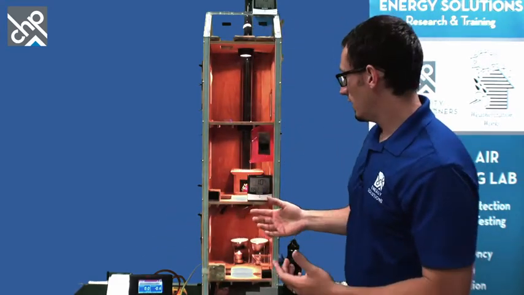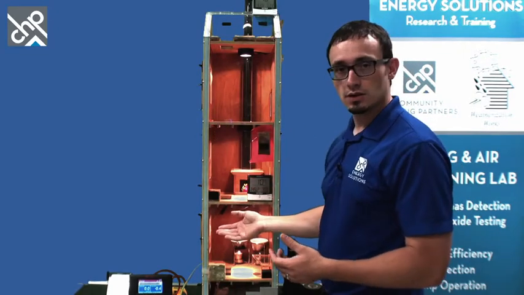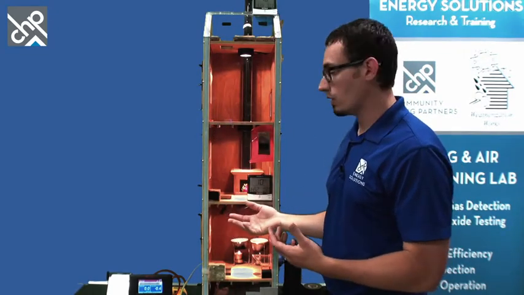Conduction, convection, and radiation. So in order to display convection, we've added stories here. We've got a 3-story house. We've got some stack effect going on.